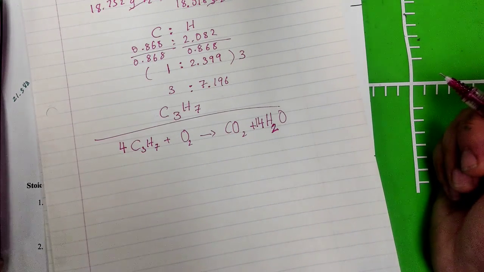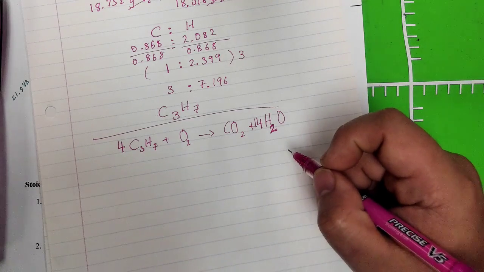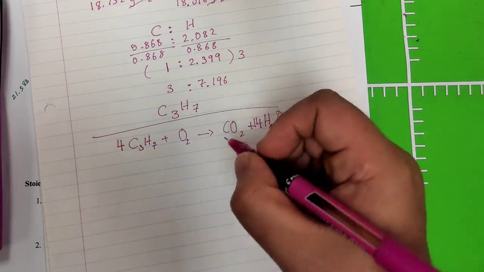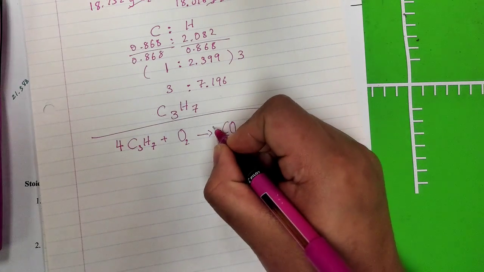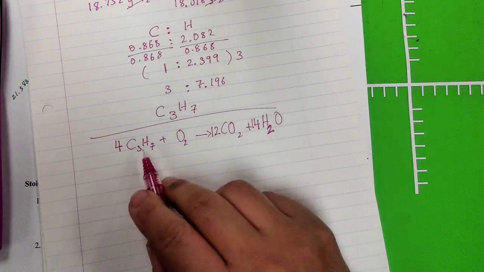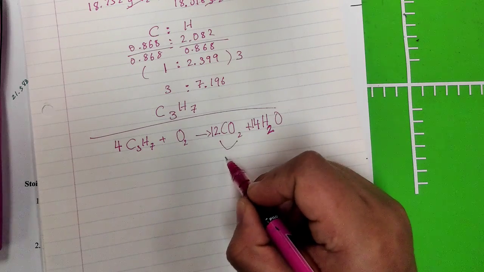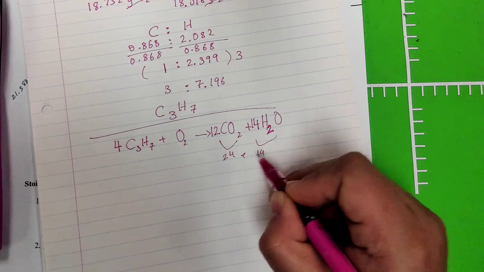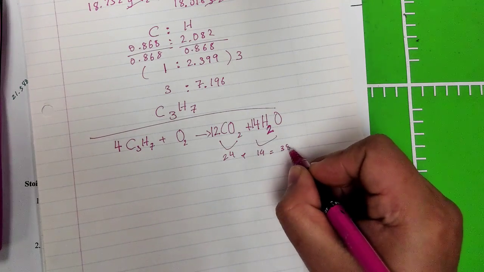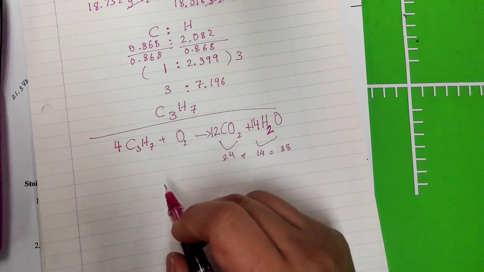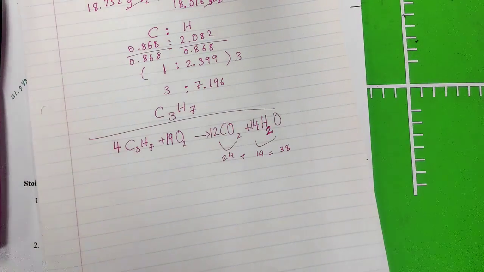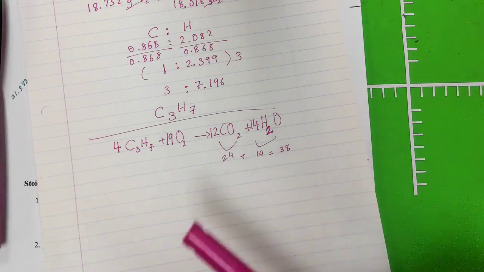So 14 times 2, that's 28. Since this is 3 times 7, 3 times 4, 12. Now I'm going to look for O. That is 24. That's 14. Added together, 38. 38 divided by 2 gives me 19. So 19 O2 here. Okay, and then you can also check the C, O, and H, and you will see that they are balanced.